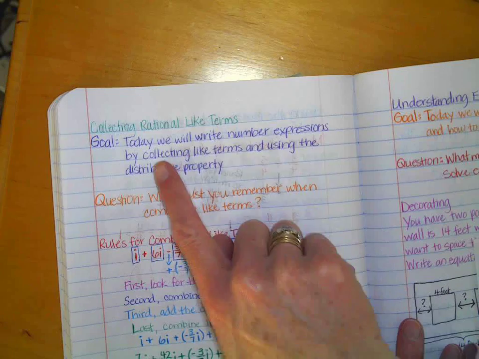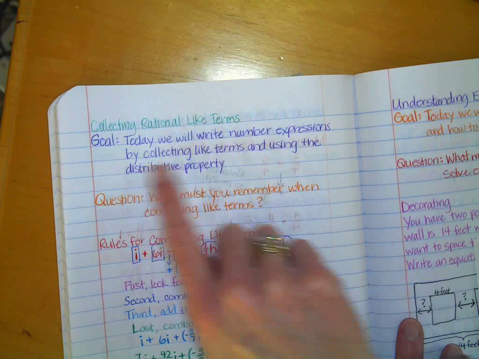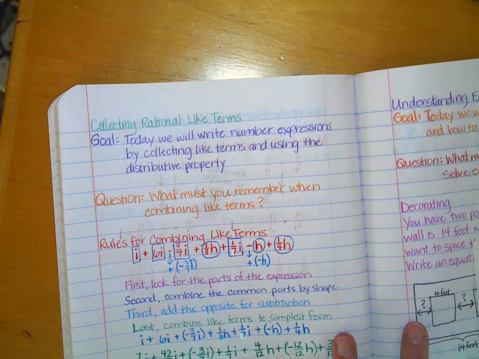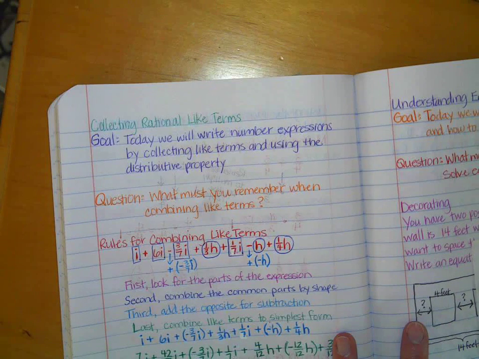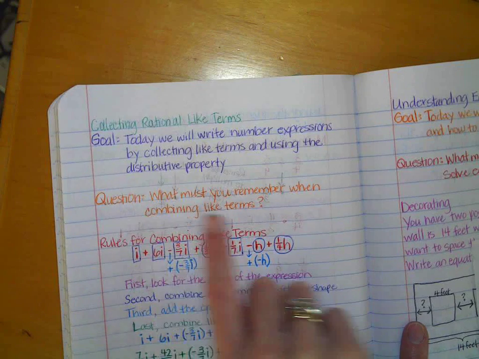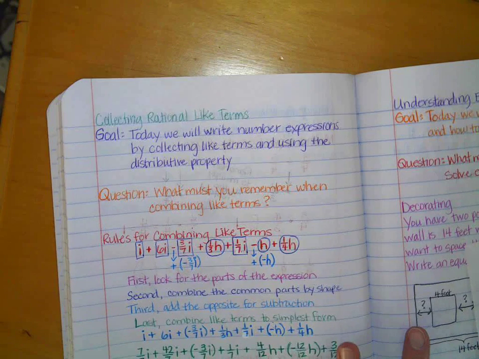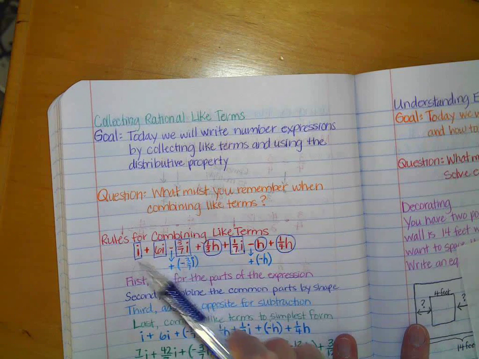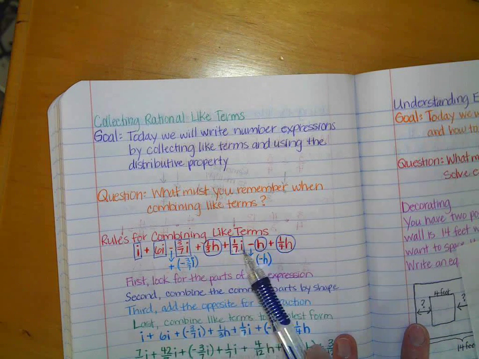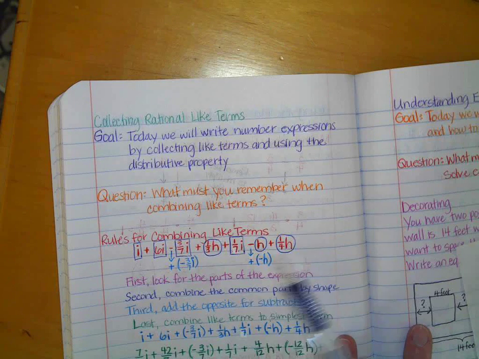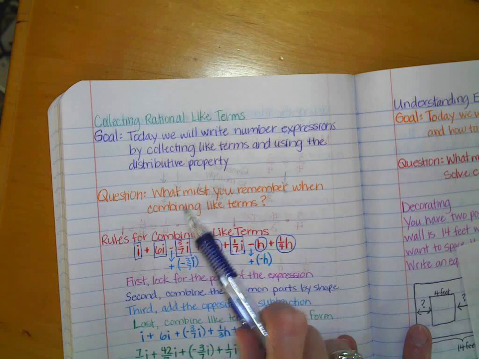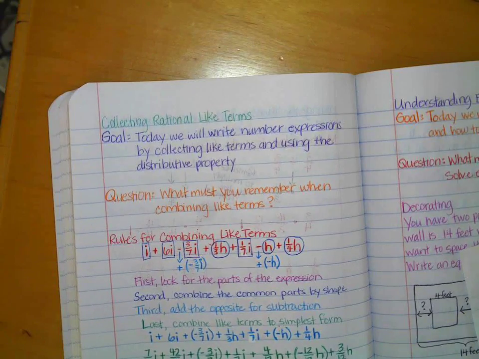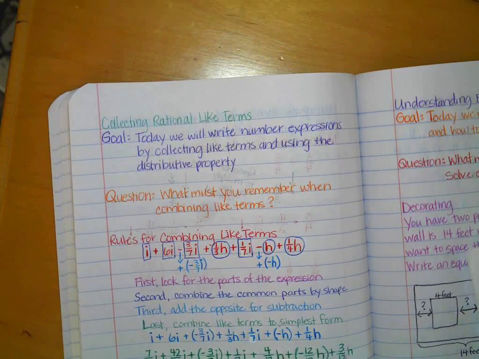So let's go back to our goal for today. Our goal for today was, today we will write number expressions by collecting like terms and using the distributive property. You will be doing that with some more of the practice that I give you in class. The question, what must you remember when combining like terms? I'll give you a big gigantic hint. These all have rectangles because they all have I's. These all have circles because they all have H's. So what must you remember when you're combining like terms? We'll talk about that in class tomorrow.